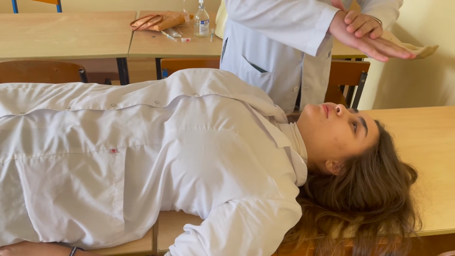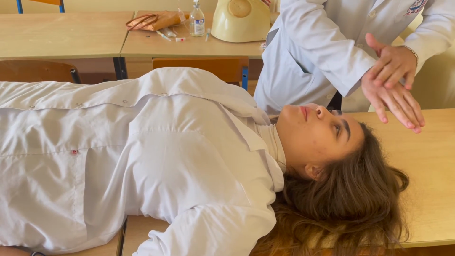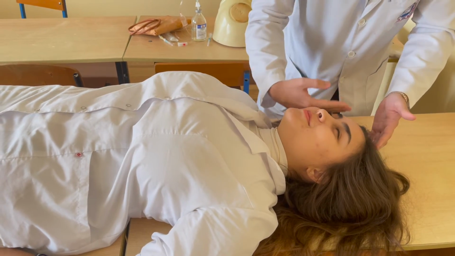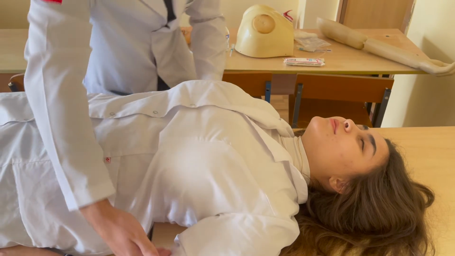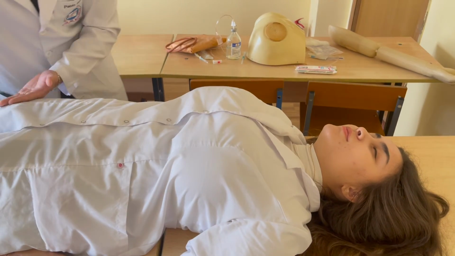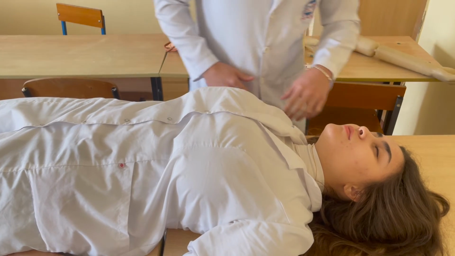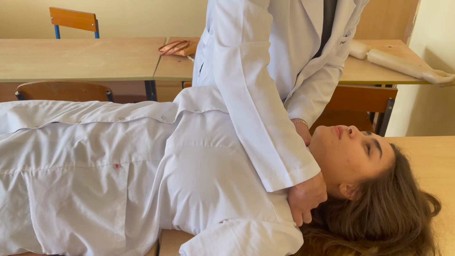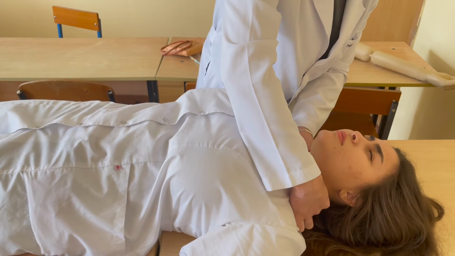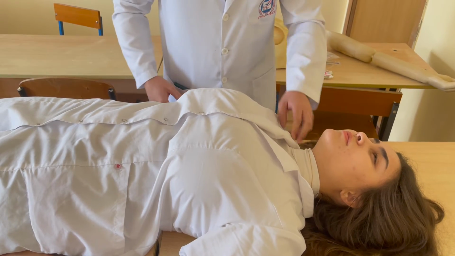With the palmar-costal part of the hand, we need to compare both areas of the patient. Check the temperature, and we need to check the thyroid gland as well, but it's not so important. So the patient is going to swallow, and we need to check if it is elevating or not.